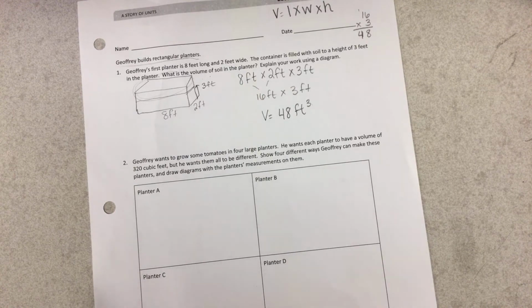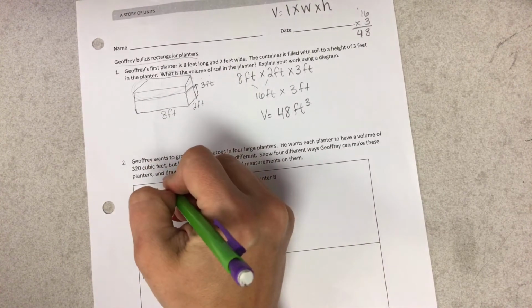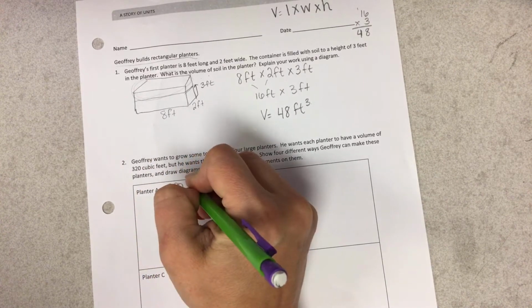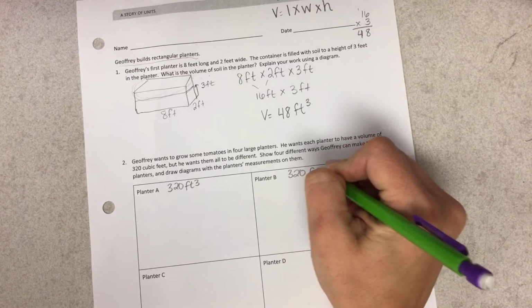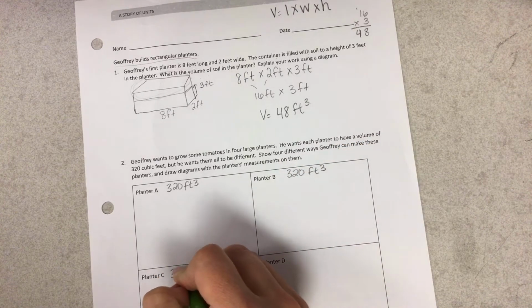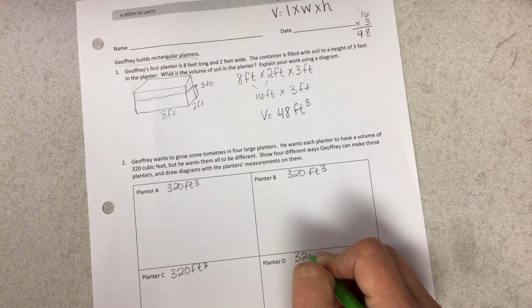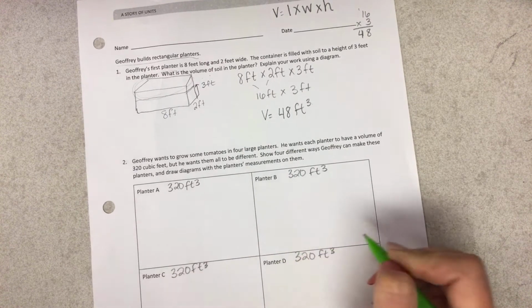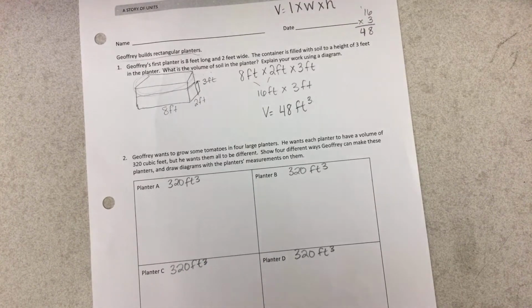The next one says, Jeffrey wants to grow some tomatoes in 4 large planters. He wants each of the planters to have a volume of 320 cubic feet. So each of the volumes needs to be 320 cubic feet, and I'm going to write this up here so that we know this. It says he wants them to all be different, so show 4 different ways that Jeffrey can make these planters and draw the diagrams with the planter's measurements on them.